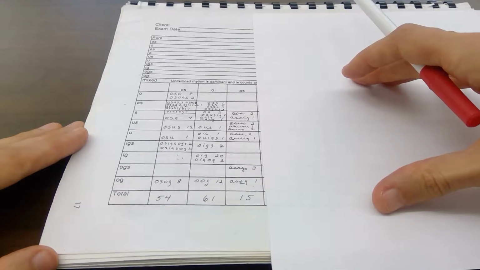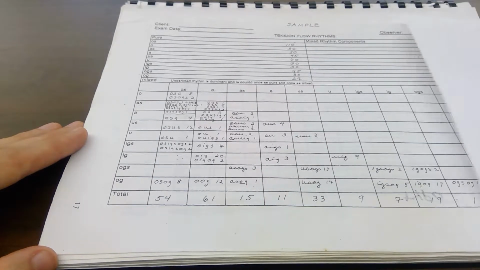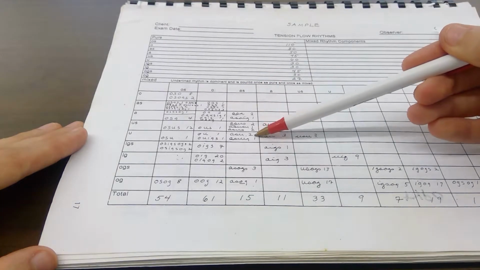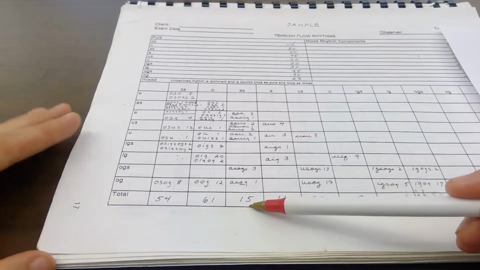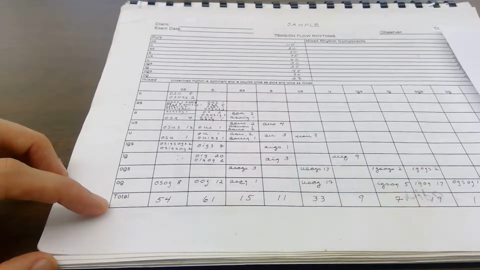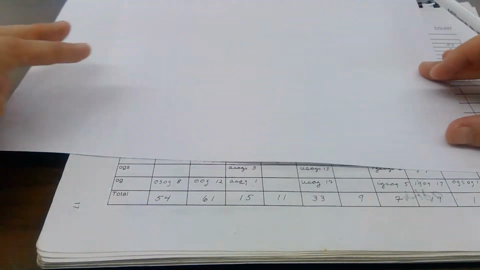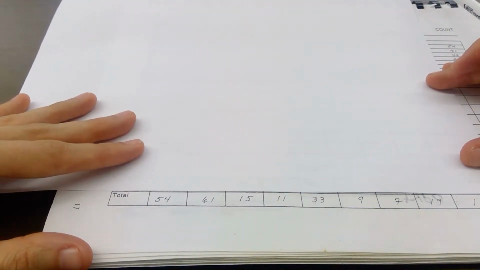We do the same thing for each subsequent column. We simply add the total whole numbers and write that total number in the box, so that ultimately we have a nice clean row of whole numbers.